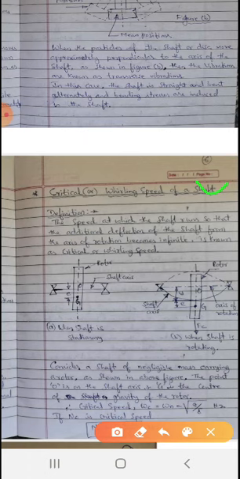Dear student, normally in actual practice, a rotating shaft carries different mountings and accessories such as gears, pulleys, etc. When the gears or pulleys are mounted on the shaft, the center of gravity of the gears or pulleys usually does not coincide with the center line of the bearing or with the axis of the shaft.